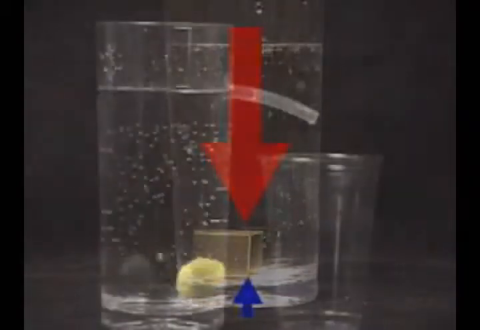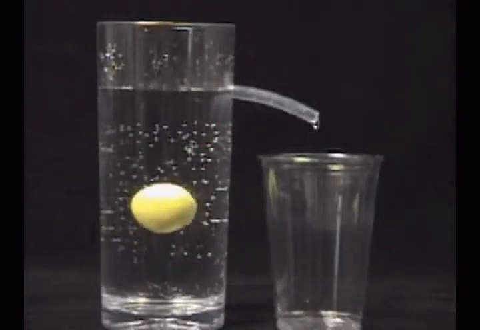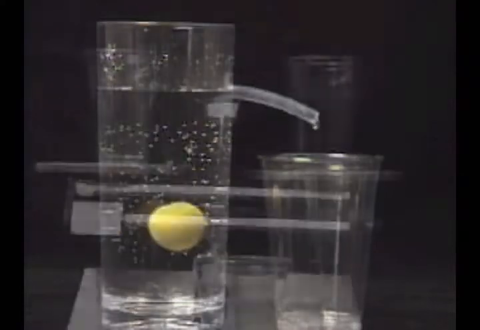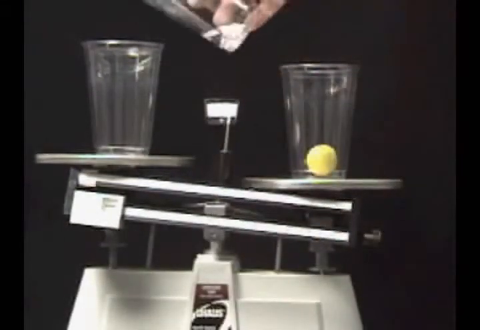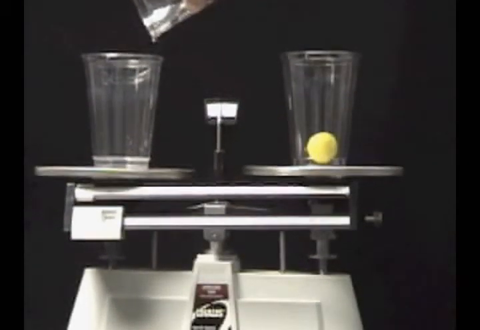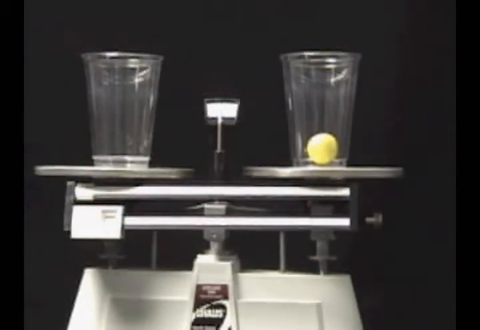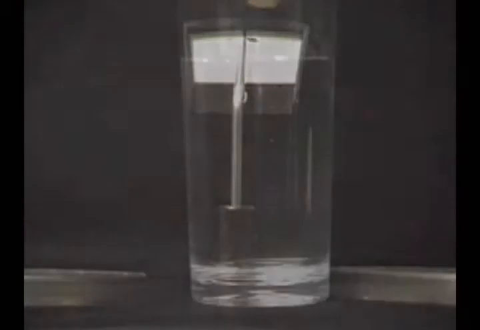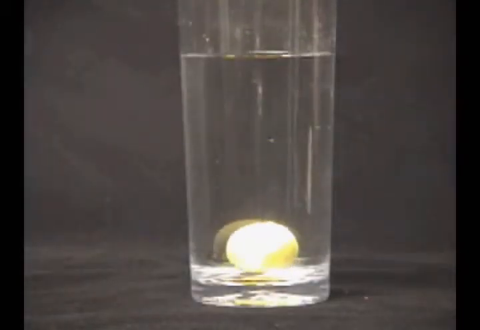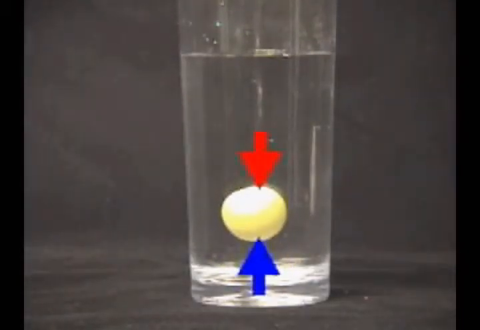Here we have a ball of clay that neither sinks to the bottom nor floats to the top. When the clay and the displaced water are placed on the balance, we see that they both have the same weight. This means that the buoyant force is equal to the weight of the clay. The clay appears suspended in the cup because its downward weight is equal to the upward buoyant force.